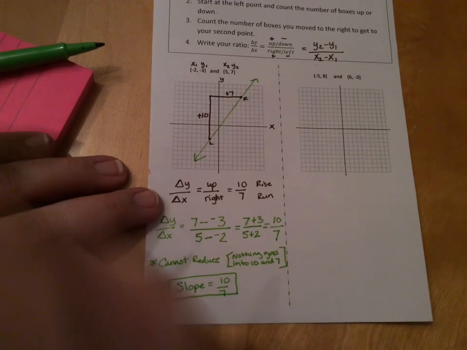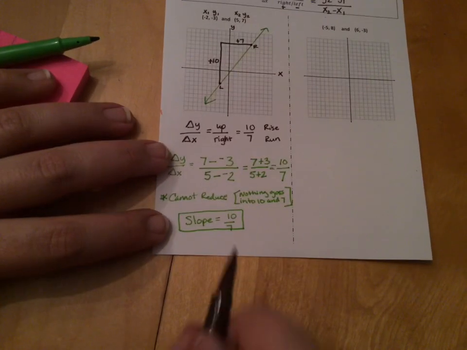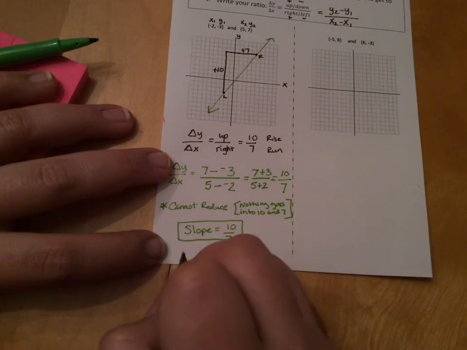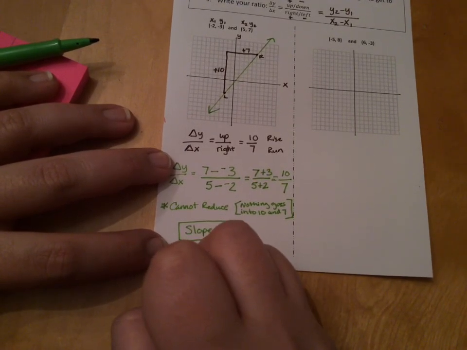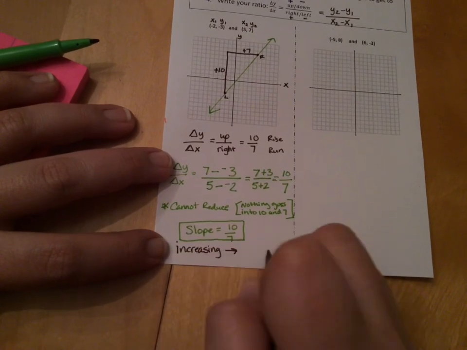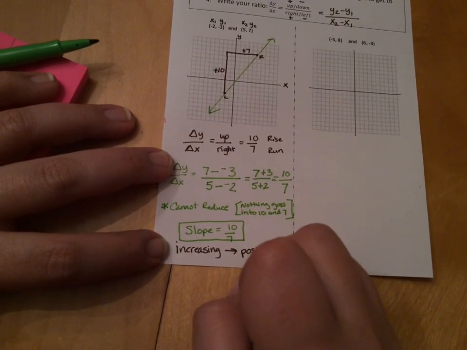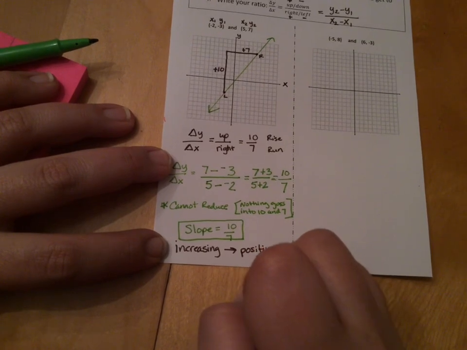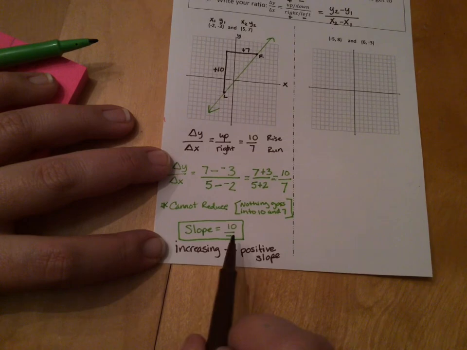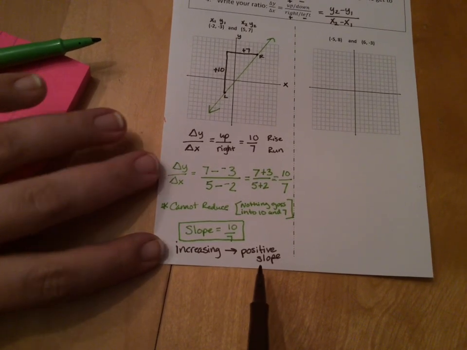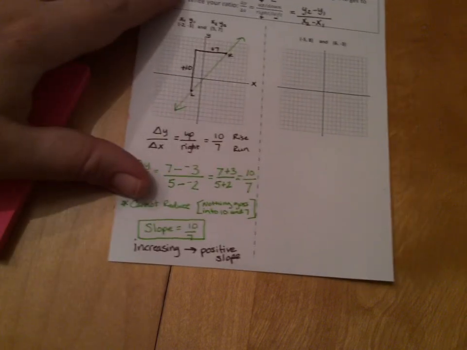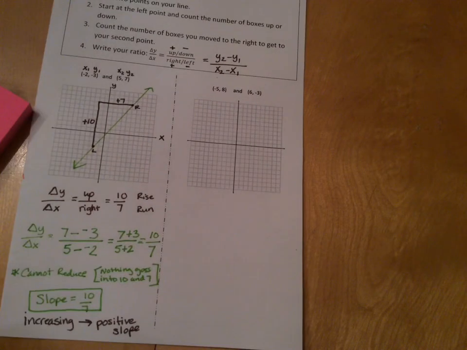I do know that it is an increasing line. It's going up as I go from left to right, so it also has a positive slope, and that's a quick check that I can do. I can look at the line and see that it's increasing and know that I should have a positive slope. So when I look at my final answer here, and it is a positive 10 over 7, I know that I am correct. It's a quick visual for me to check just to make sure that I'm doing my work correctly. Okay, so let's do the same idea with the next problem.